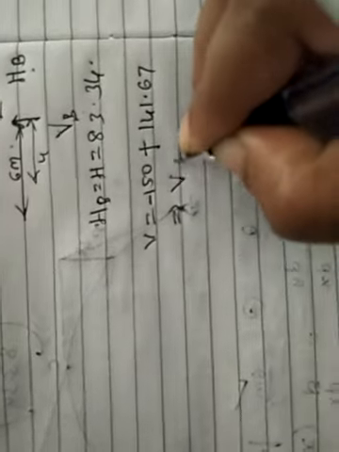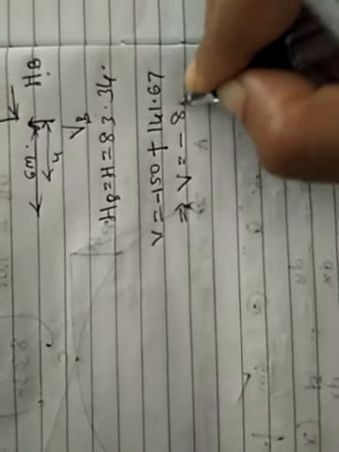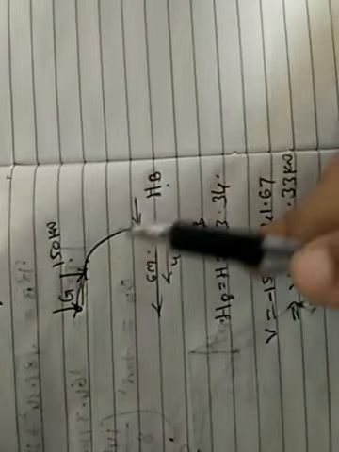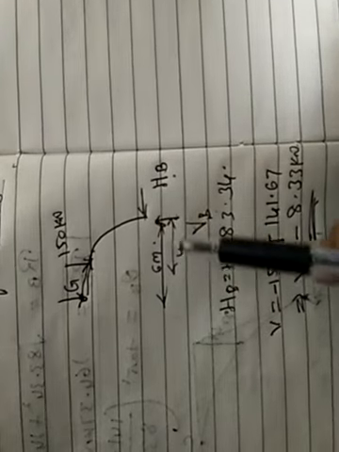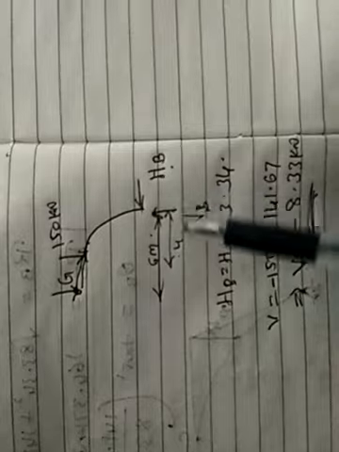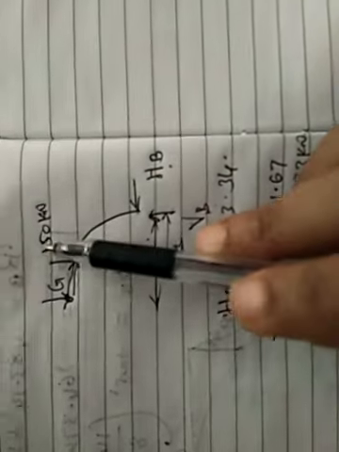From this we get V is equal to minus 8.33 kilonewton. Because in this portion the 150 kilonewton is acting at a distance of 4 and we are calculating normal thrust and radial shear at a distance of 6 meter. So 150 kilonewton is acting downward in this particular portion.